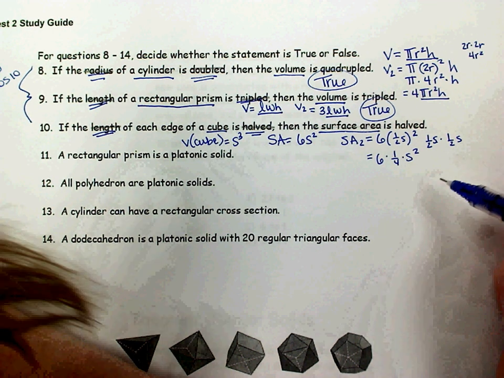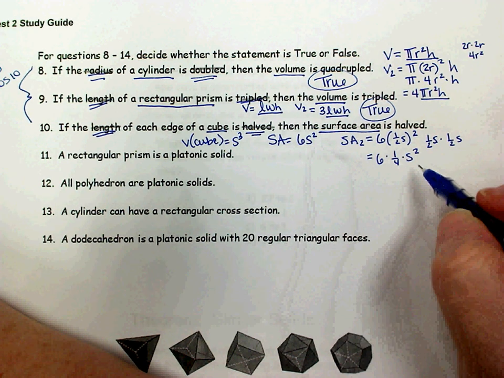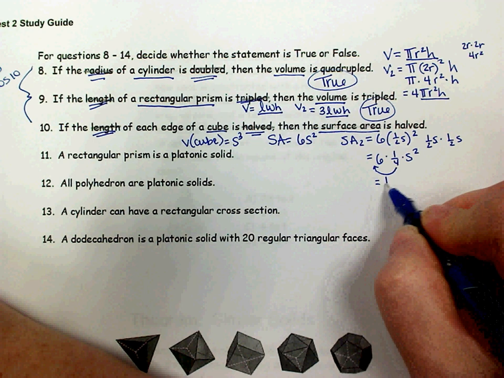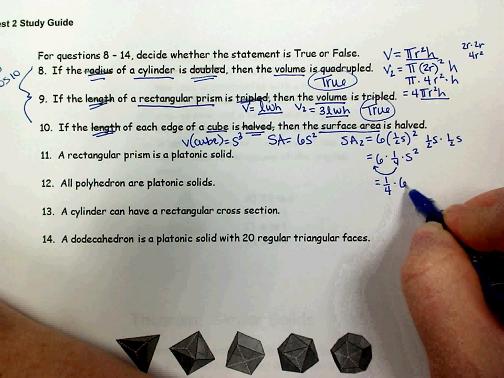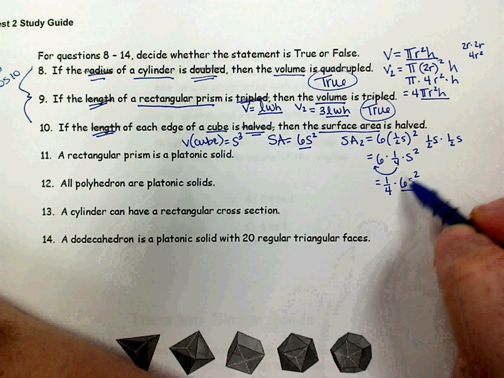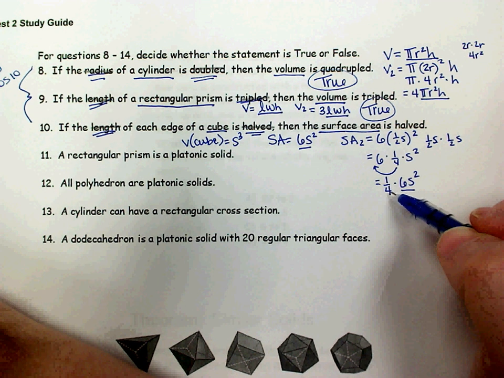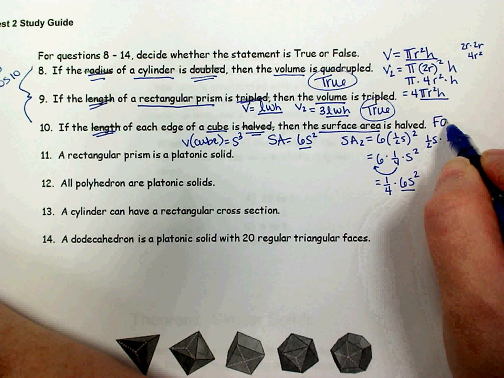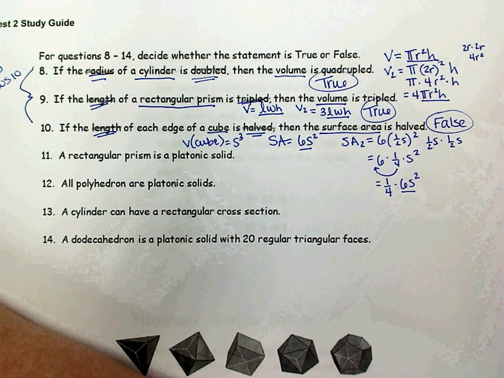So to compare it to my original surface area, which is 6s squared, I'm going to move the 1/4 in front. So I can see I have 1/4 of that 6s squared. So now I can compare them. My original surface area has been cut into 1/4, not halved. So this is a false statement.